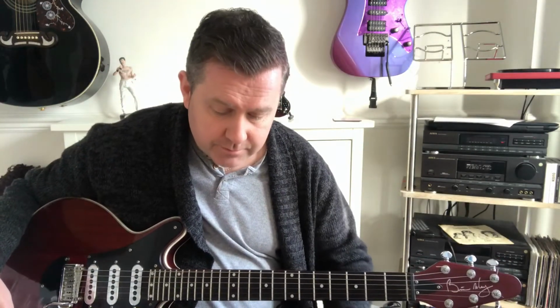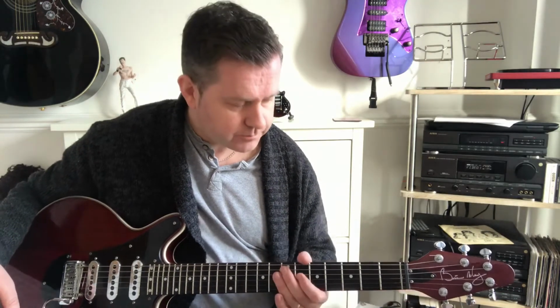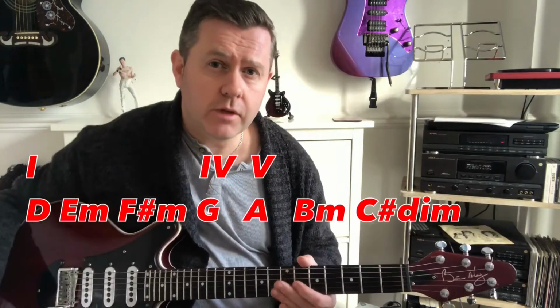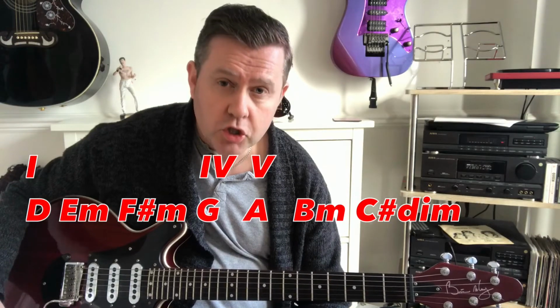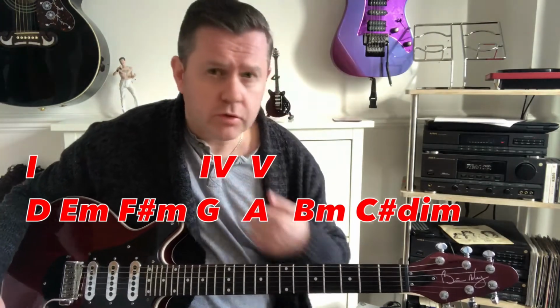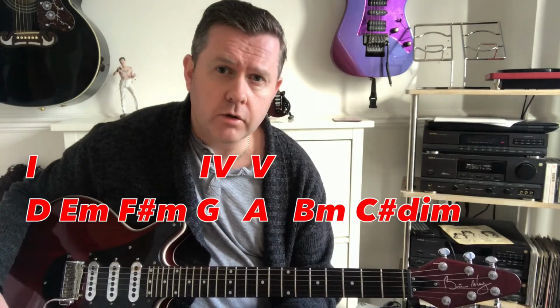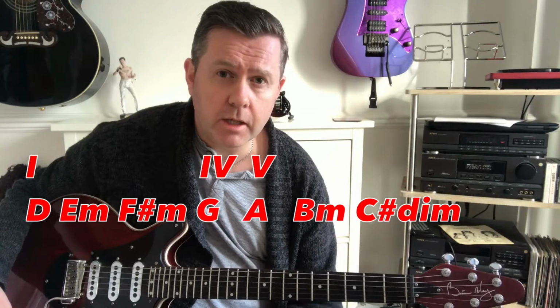What will also help us with memorising songs is understanding keys and the chords within a key. Now I don't want to delve too deeply in this video in explaining that. I will make another video explaining how to work out keys. But if we take something like the key of D, the key of D has these chords within it, which is D, E minor, F sharp minor, G, A, B minor, and C sharp diminished. Now most songs are built on the 1st, the 4th and the 5th chord, and we see that in so many pop songs.